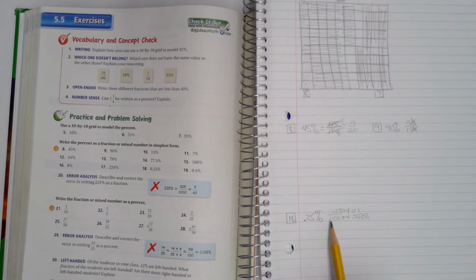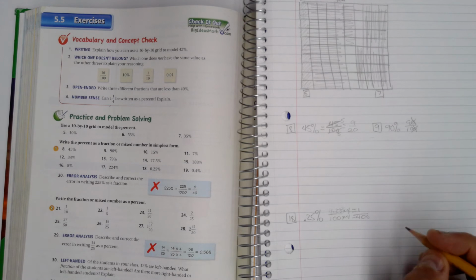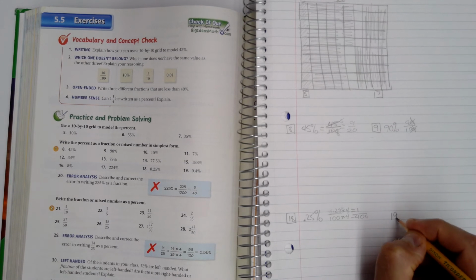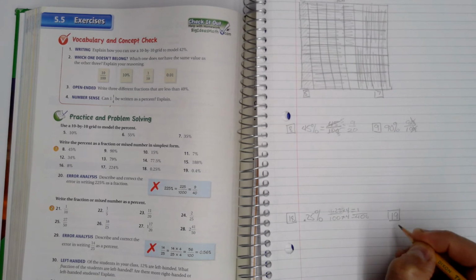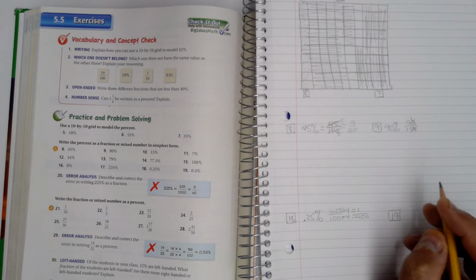And I know that was a little tough, but what you have to do is take this decimal, which is a fraction. 0.25 is 1/4. And you've got to multiply it by something that makes this into 1. And whatever you do to the top, you do to the bottom. So let's look at 19 also. And yes, I know I'm doing the 2 hard ones with you, but I think that's important.